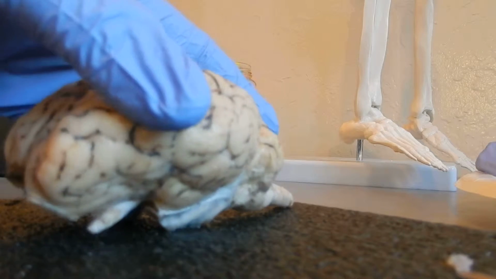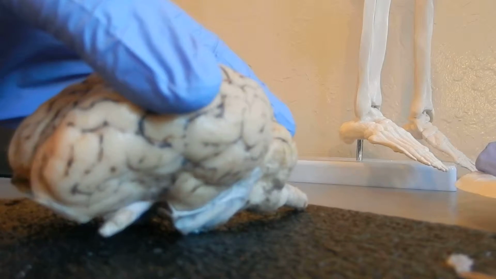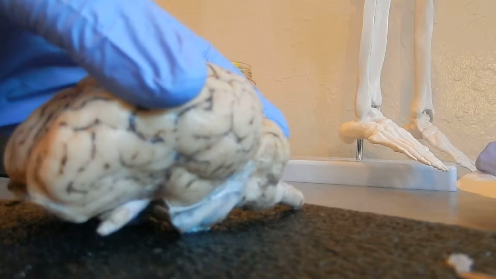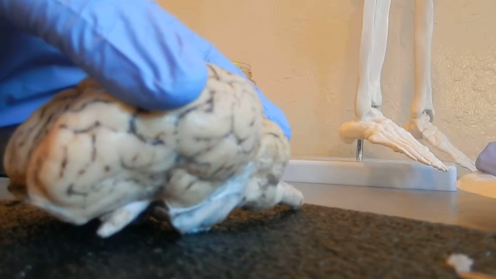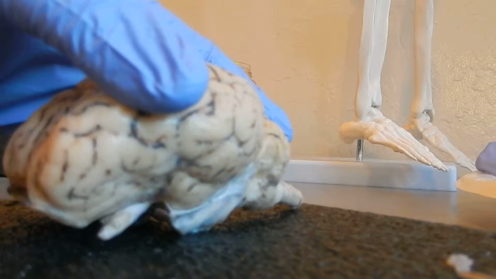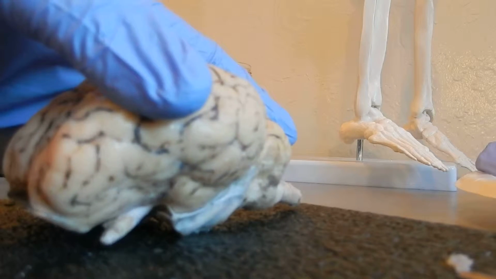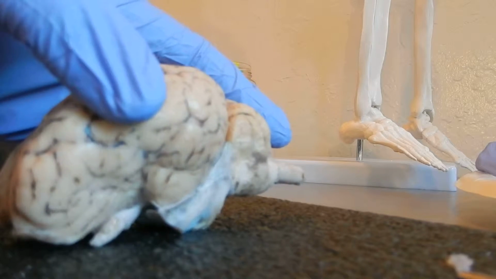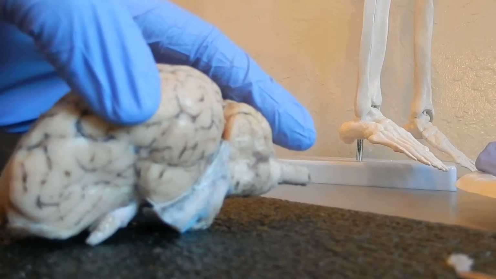Next, we're going to demonstrate a few other items on our sheep brain that we have. For our sheep brain here, just turn this over for you.